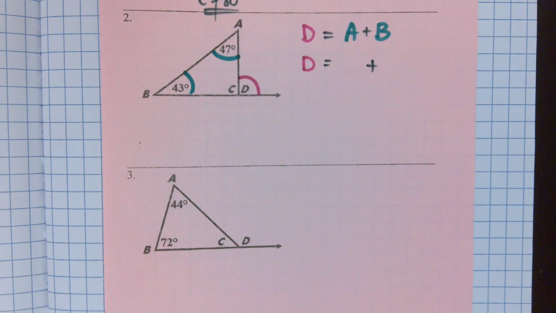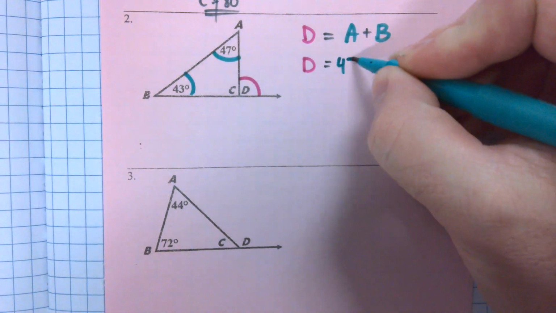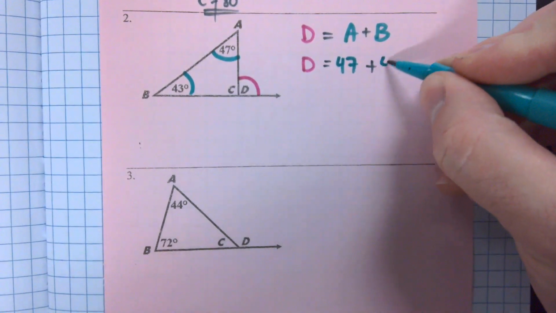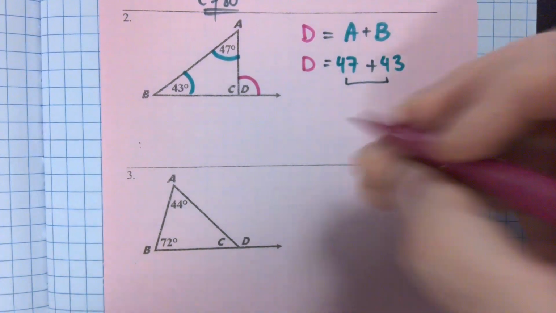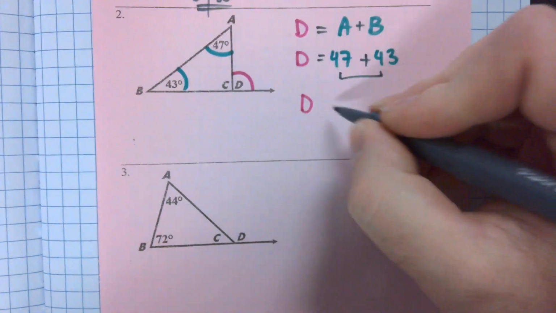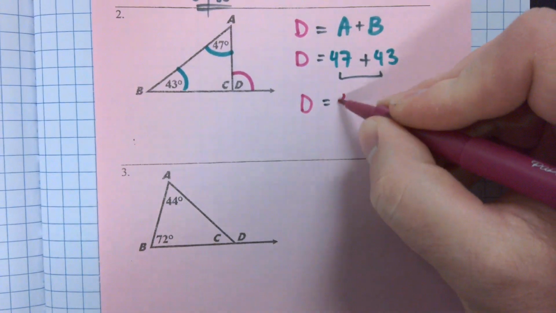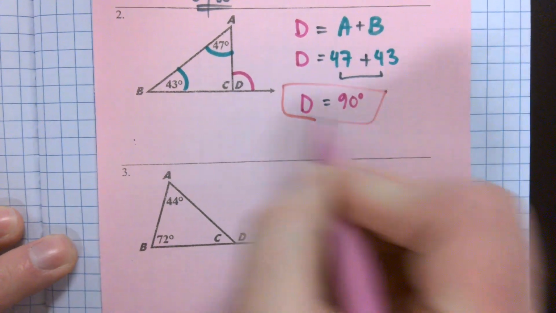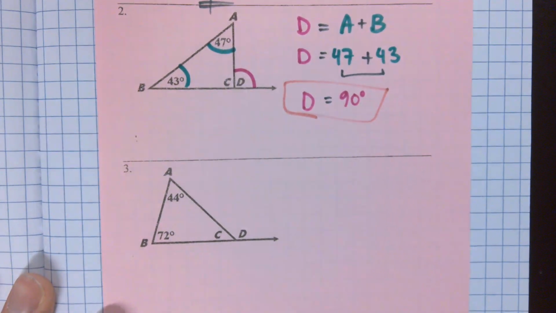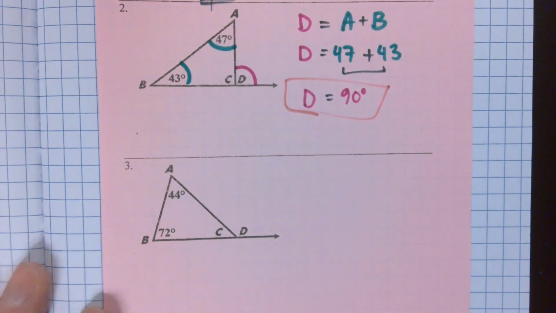All right, for number 2, what can I plug in for angle A? 47. What can I plug in for angle B? 43. What is 47 plus 43? 90 degrees. Isn't that fun and easy? Yeah. As long as you know how to add, you should be good.